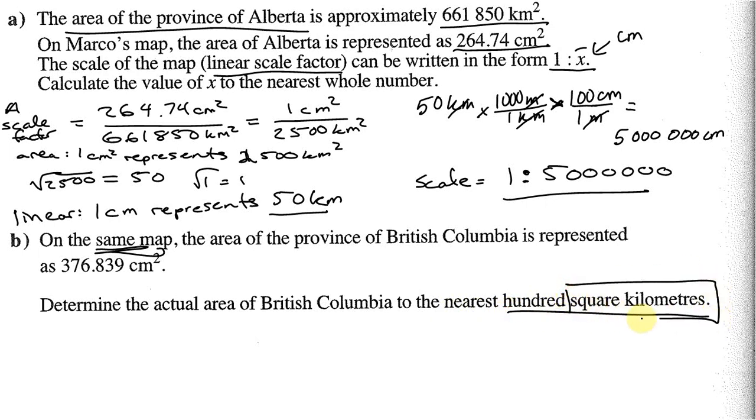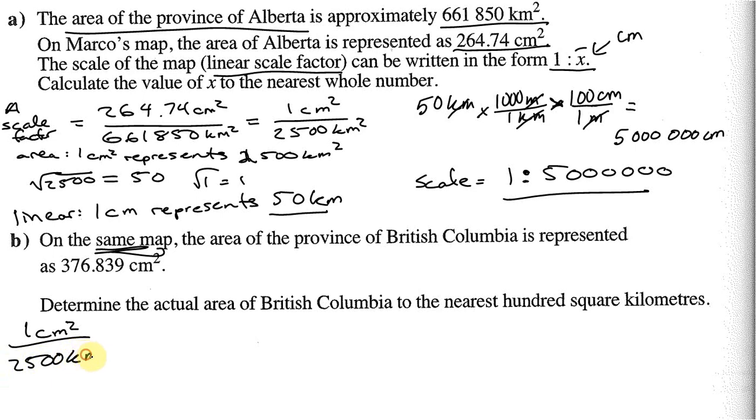Now, they mention square kilometers, which means that we're going to go back to our area scale factor, because that's simplest. We can do proportions to help us figure this out. So 1 centimeter squared represents 2,500 kilometers squared.